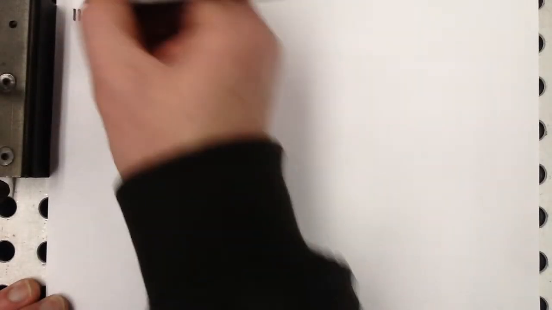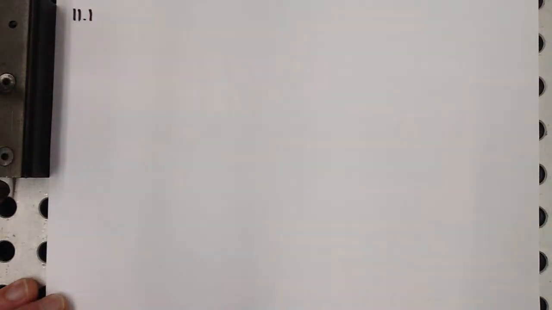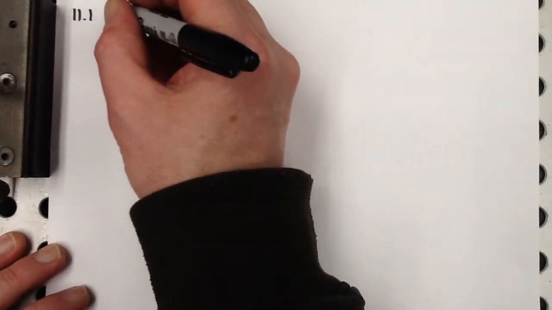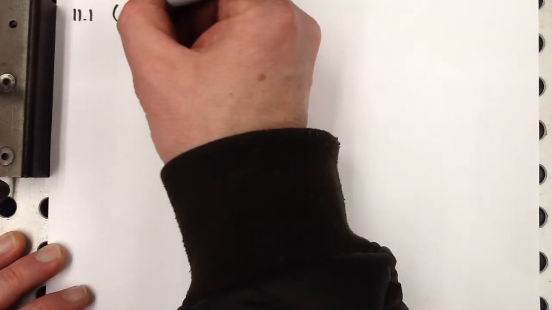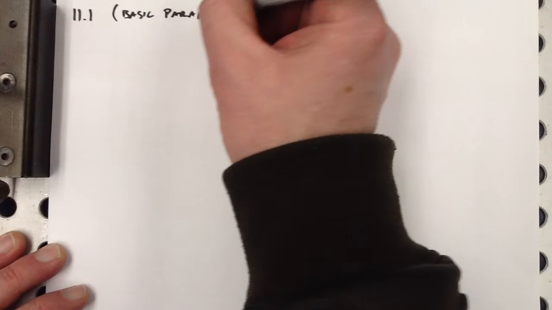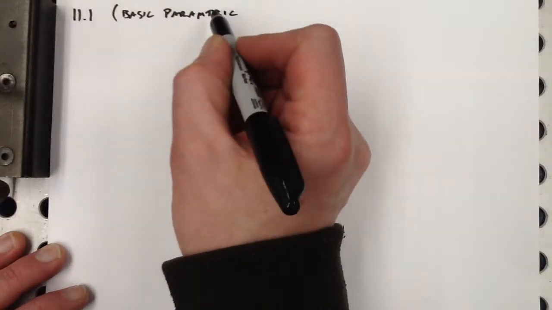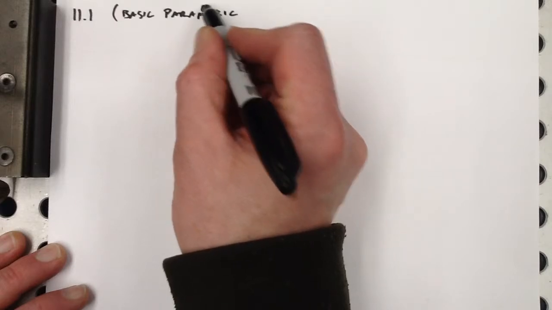Hi, calculus students. These are notes for, we're going to call it 11.1, but I think I'm not going to assign any problems from that section in the book. So this is, you could call, basic parametrics. Parametric, there's an E in that word somewhere. There it is, right there.